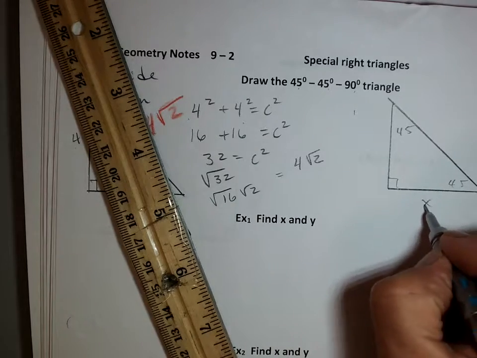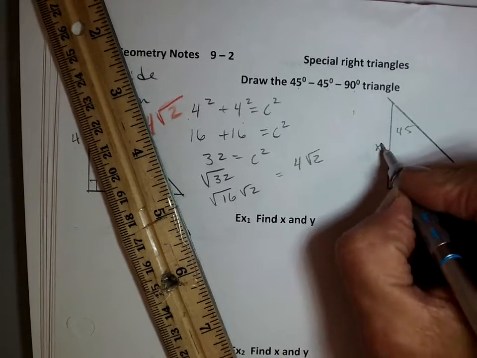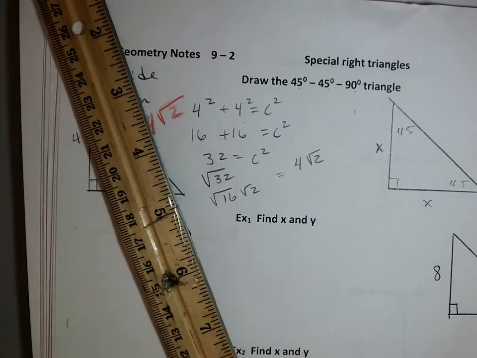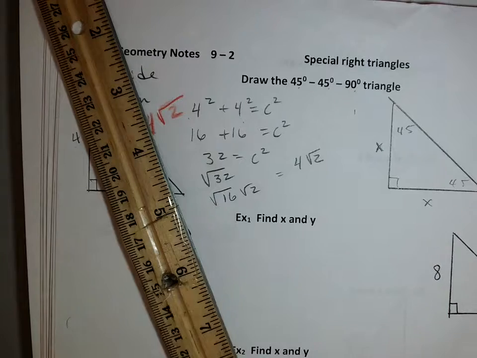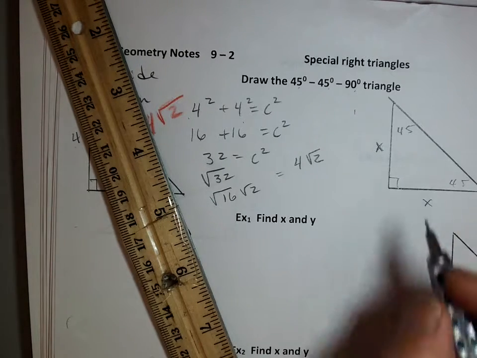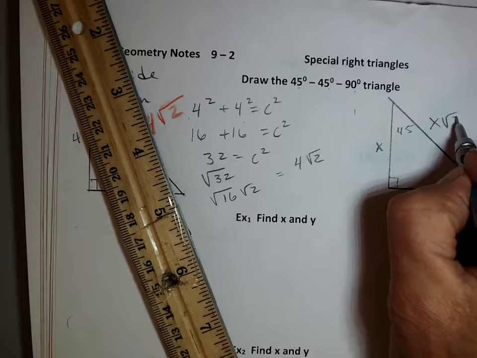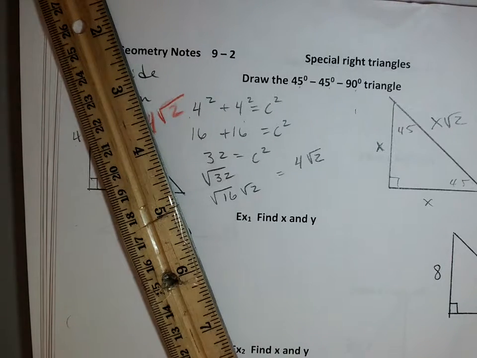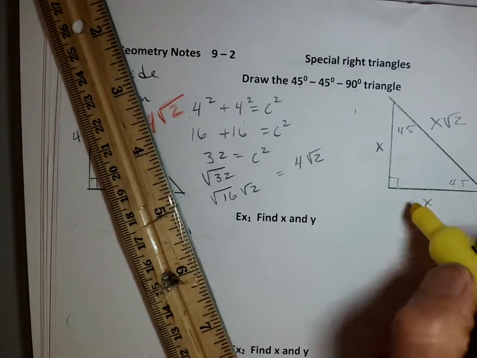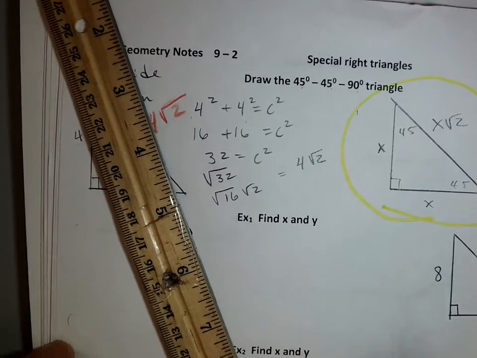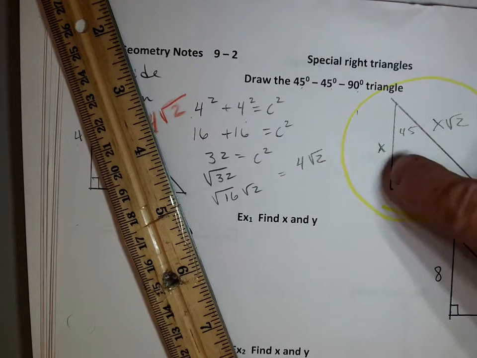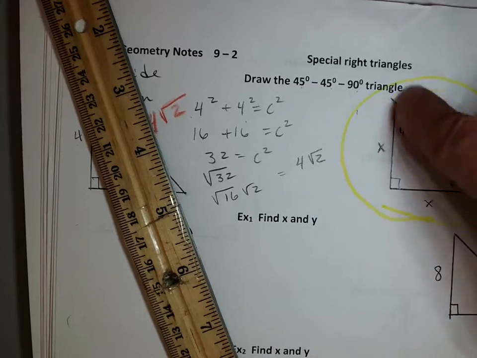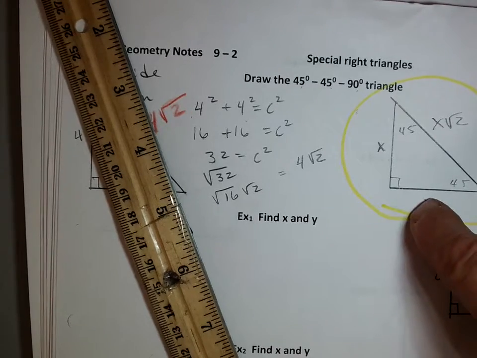So these two sides are equal. Let's call them x and x. And then the hypotenuse is always whatever this is times the square root of 2. Always. If it's a 45, 45, 90 triangle, the hypotenuse is always x square root of 2. I'm going to circle that and highlight it. This is our special right triangle, our 45, 45, 90 triangle. It's really easy. These two are equal, and then the hypotenuse is always whatever this number is times the square root of 2.